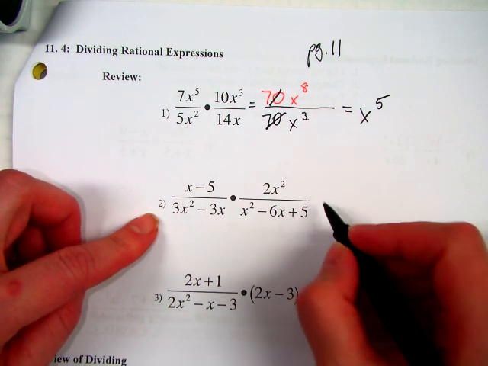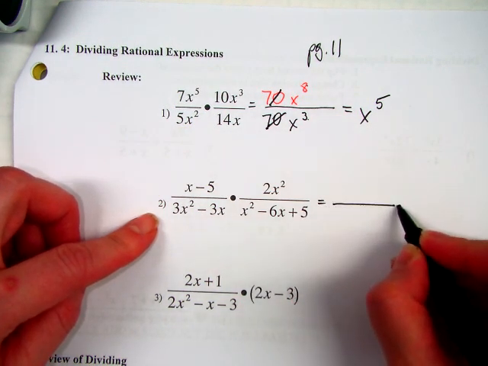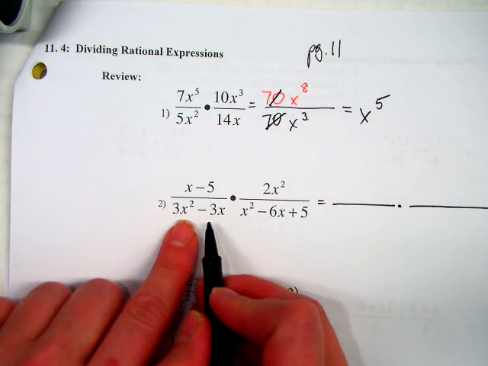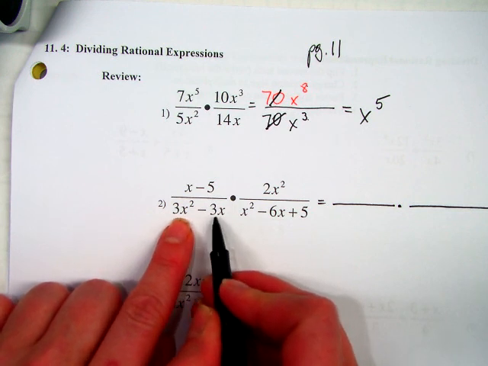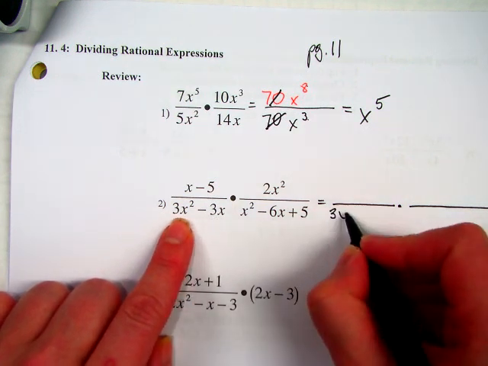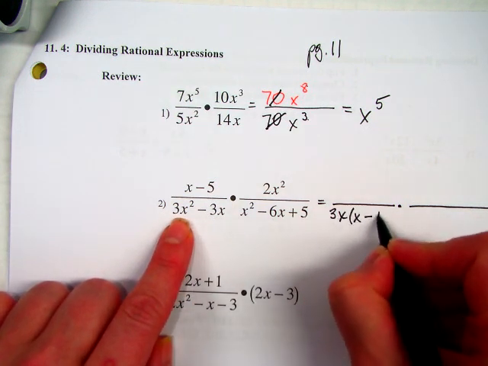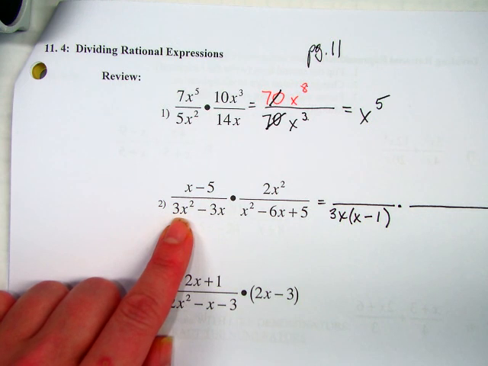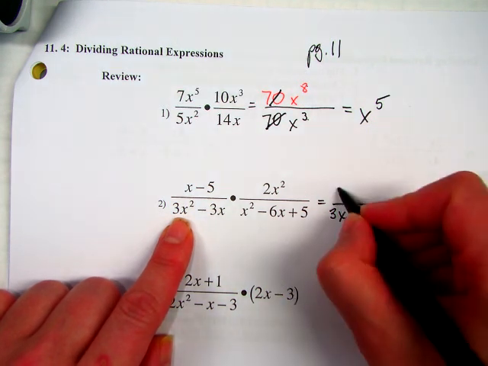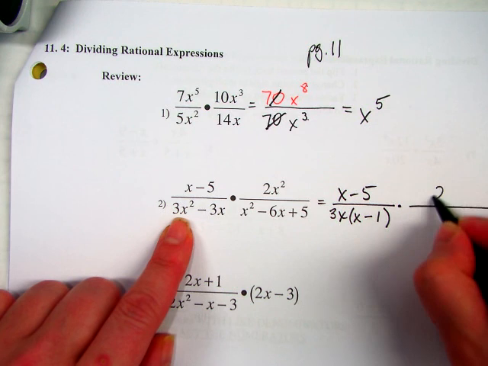Now, for this one, where you guys have to factor, how does this one factor? What can we take out? 3x is the GCF. So when you take out the 3x, it's left with x minus 1. Let's copy the x minus 5, 2x squared.